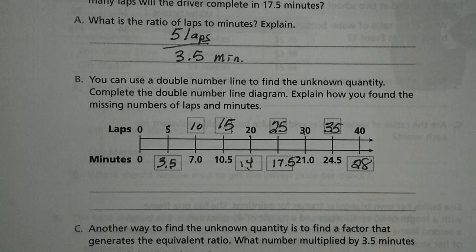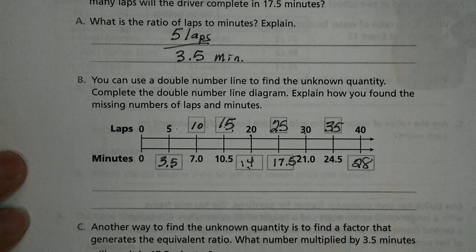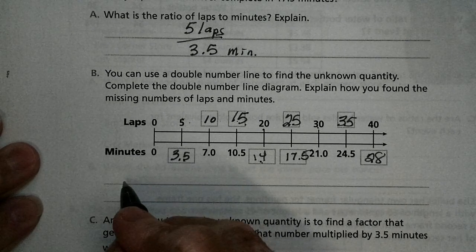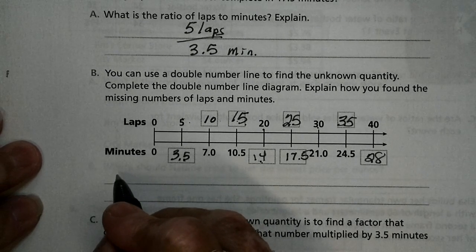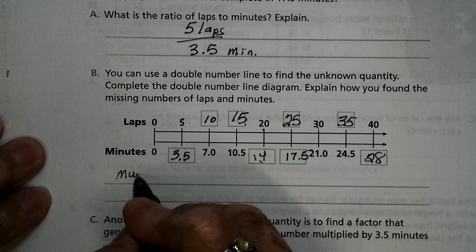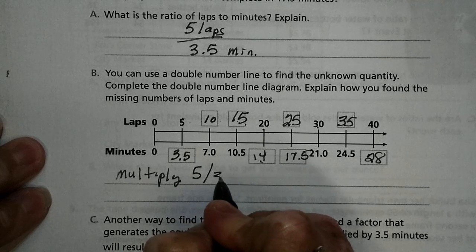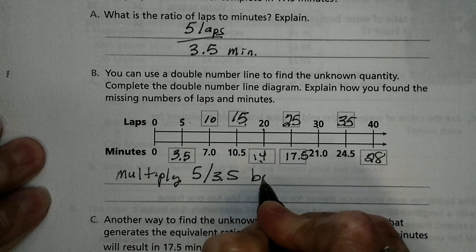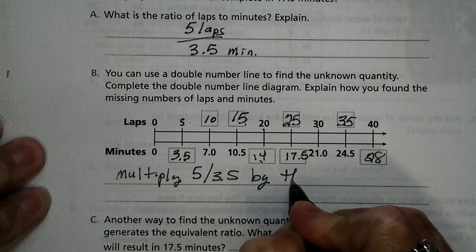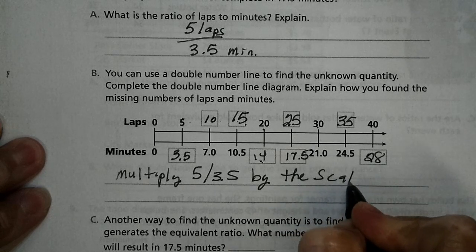So it says, explain how you found the missing numbers of laps and minutes. So we could do it one of two ways, right? We could multiply 5 and 3.5 by the scale factors, right?